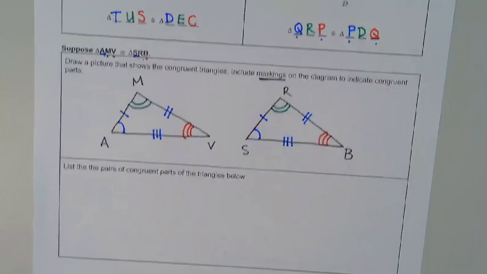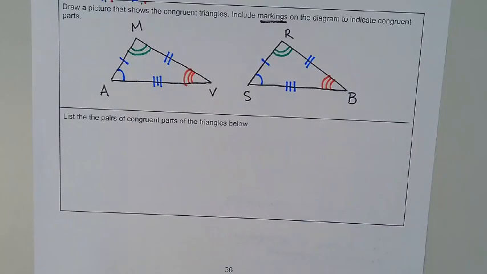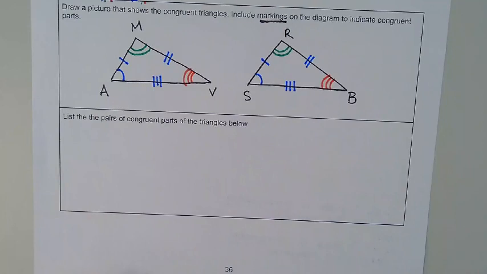All right, in this last question, we want to list all of the pairs of congruent parts of these triangles. So actually writing out what is congruent in these. So let's start with our angles, since that's what we talked about first. And I'm going to give you guys a second. Pause the video and see if you can name out all of those pairs of congruent parts in those triangles. You should find 6 things. So go ahead, try to pause the video and name those things.